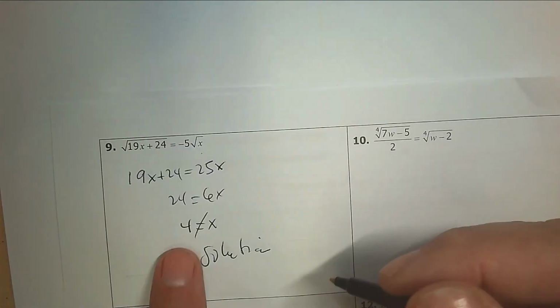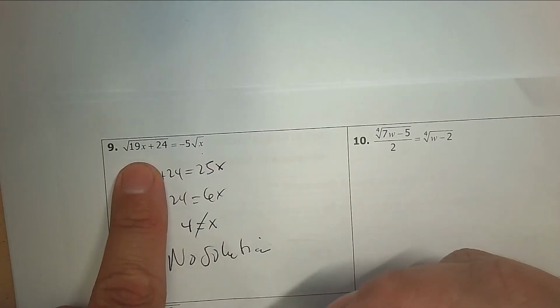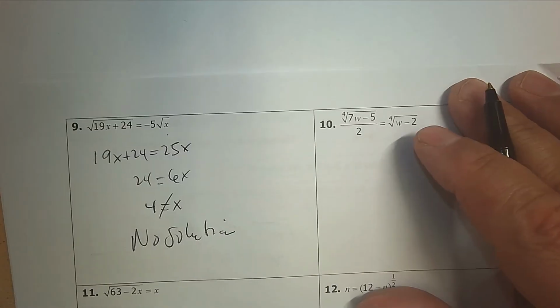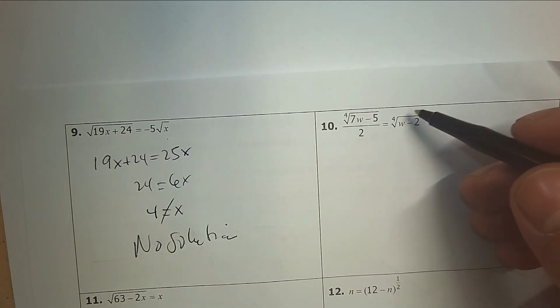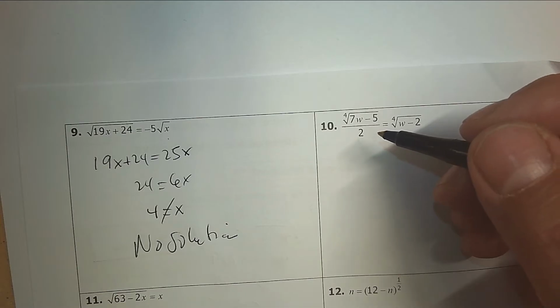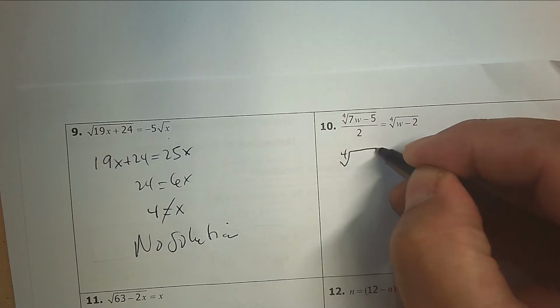So when you take this solution and you plug it in, you get a positive answer on the left side and a negative answer on the right side. So again, be careful of the even roots. Here, I'd multiply both sides by 2 to begin with.